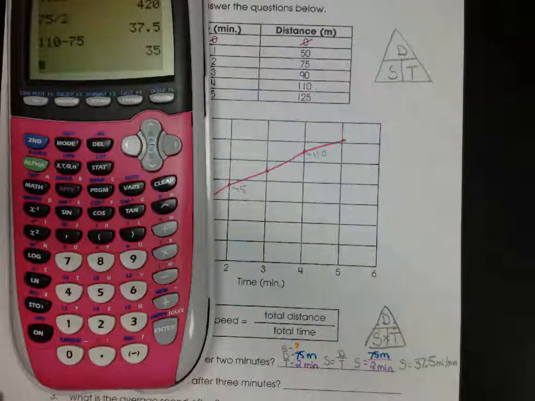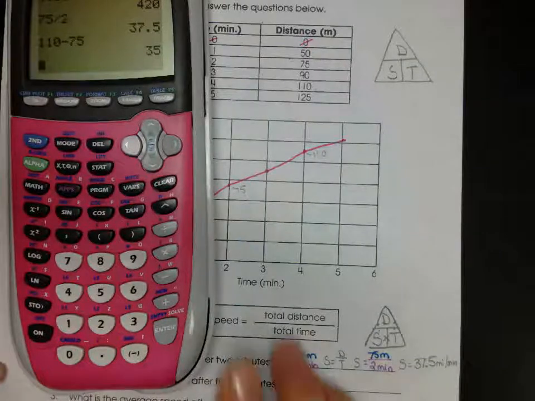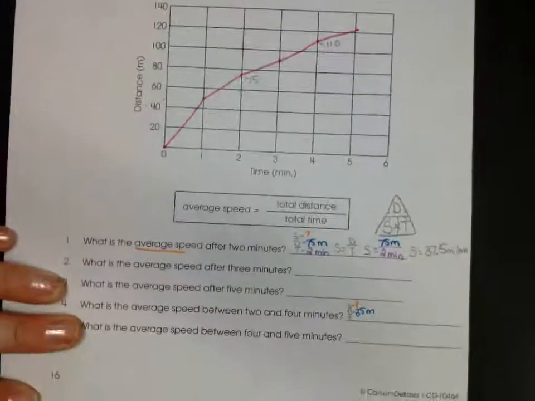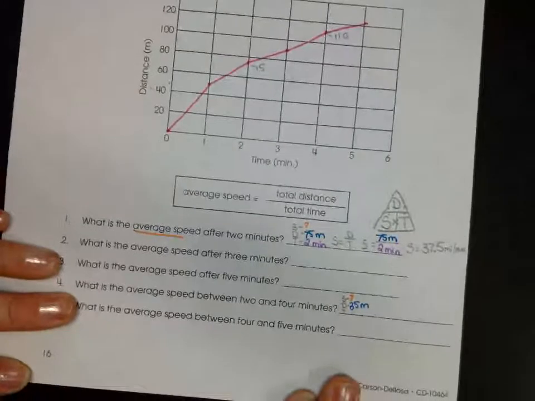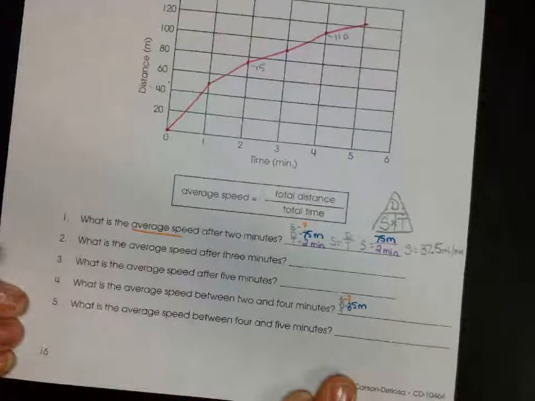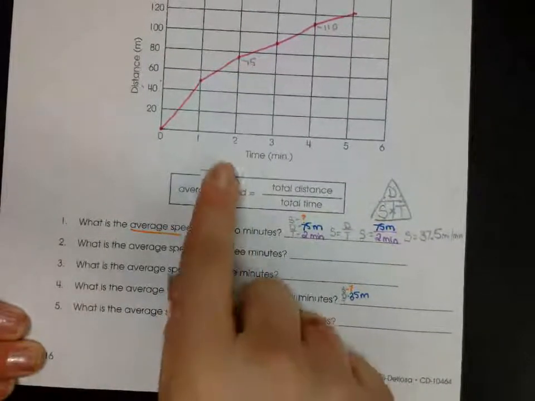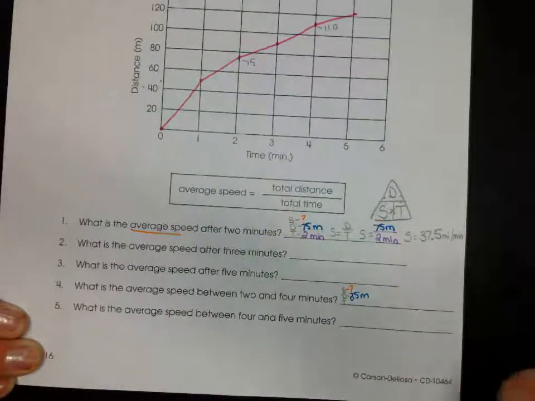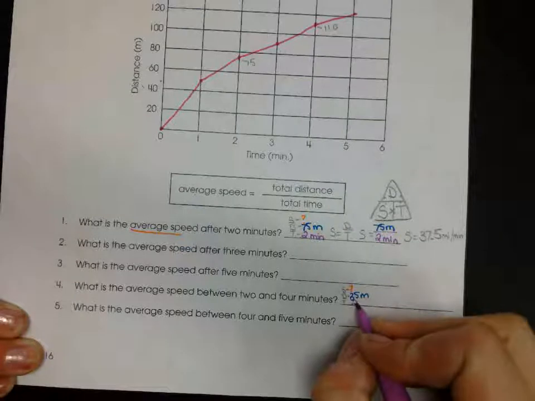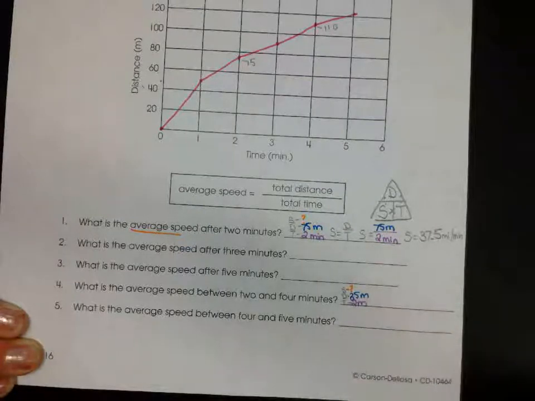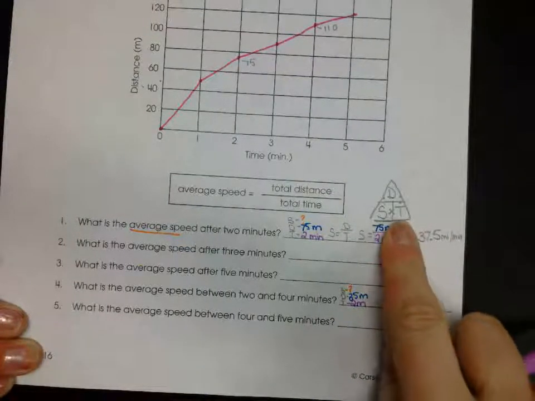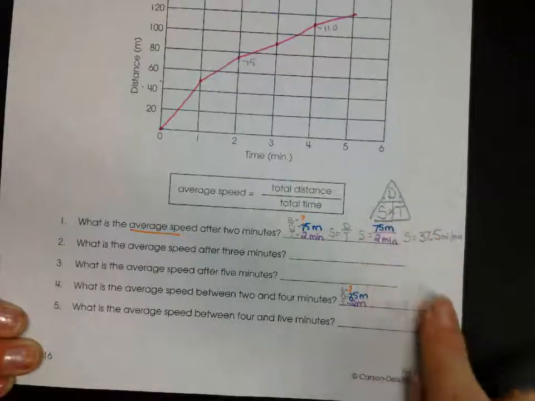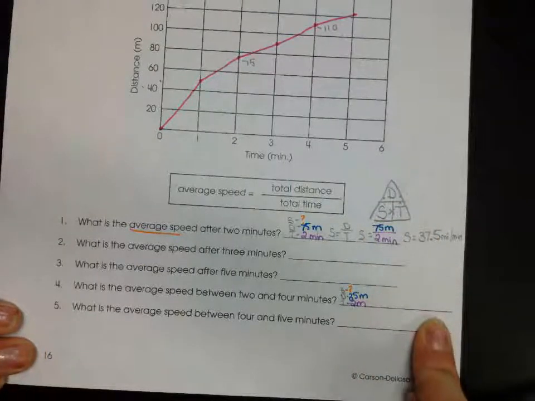And then we know between 2 and 4 minutes, there's 2 minutes, right? So my time is going to be 2 minutes. And I'm going to use my speed triangle, and I'm going to find my answer here.